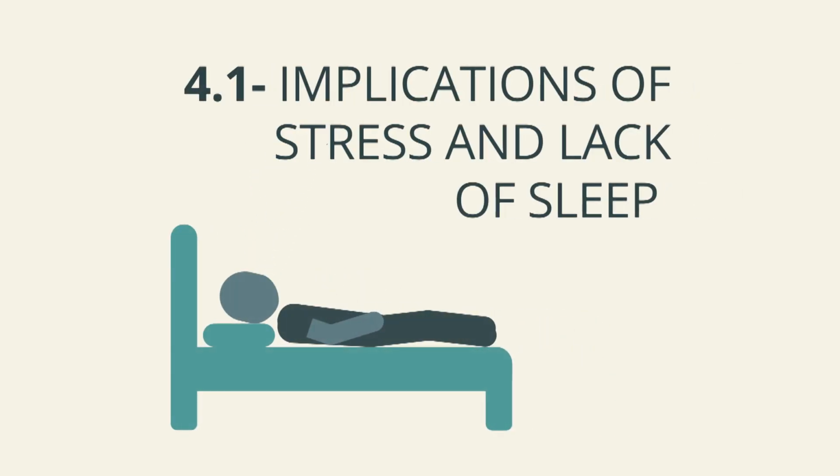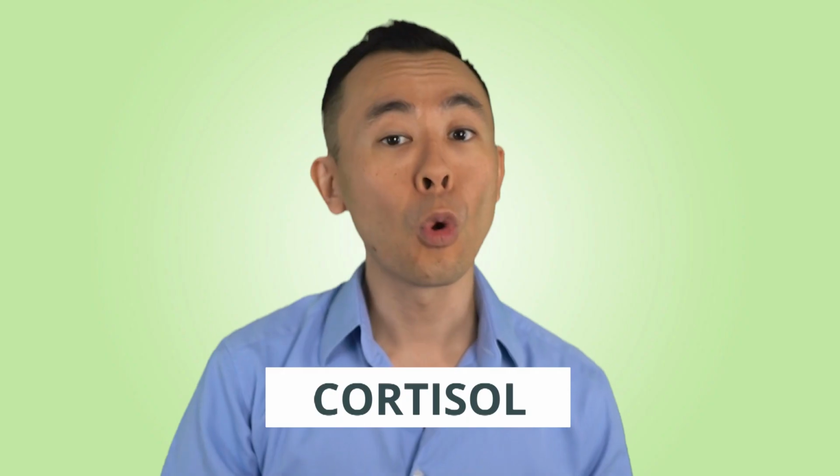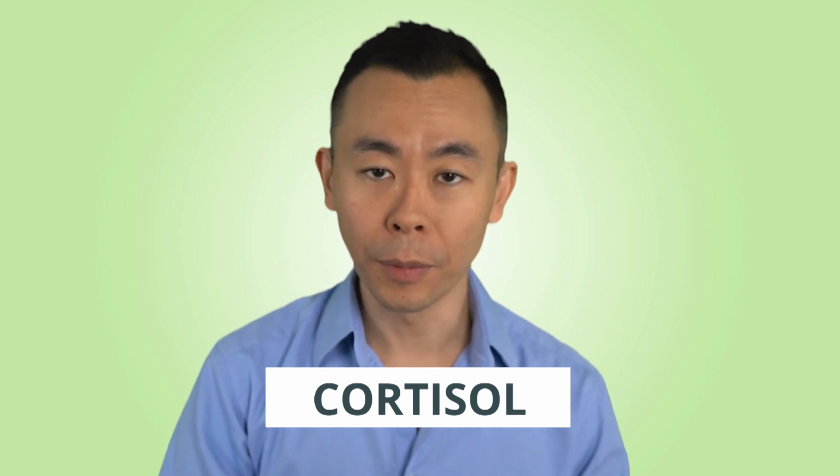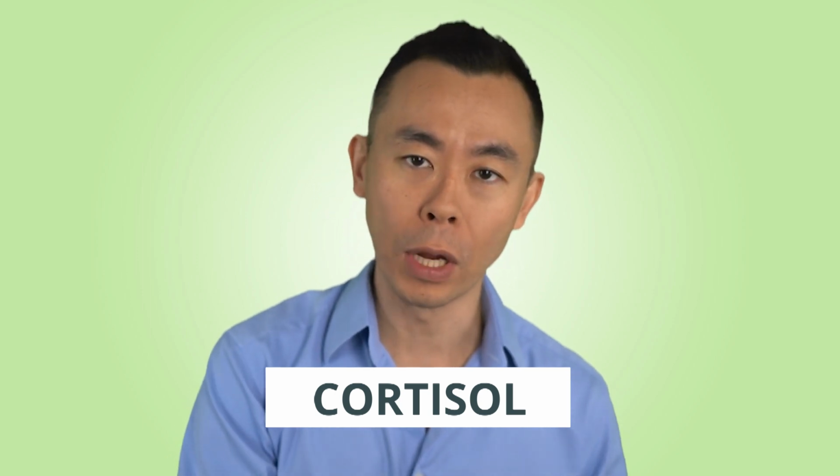Implications of stress and lack of sleep. Cortisol is also another important hormone that plays a key role in gaining weight. Cortisol is also known as the stress hormone, which is responsible for our emotional state of fight or flight. Once released, cortisol causes increased blood glucose, and thus we have more energy available to the muscles. That would be very nice if you were in a jungle in front of a wild animal. We get stressed and we need to fight or flight.